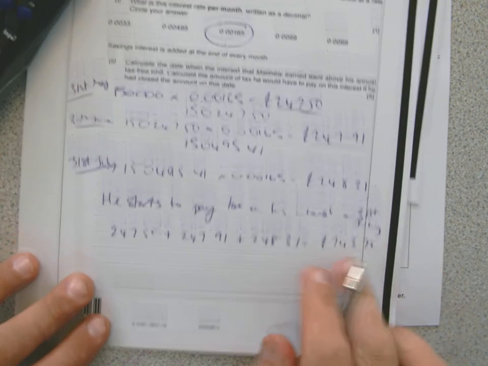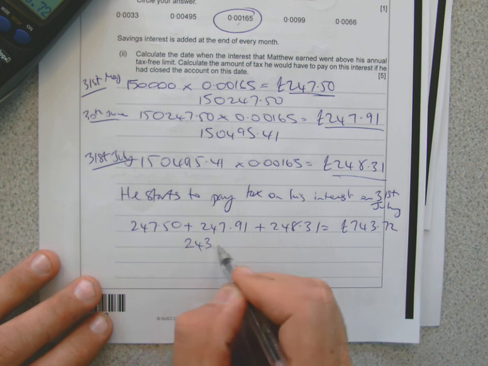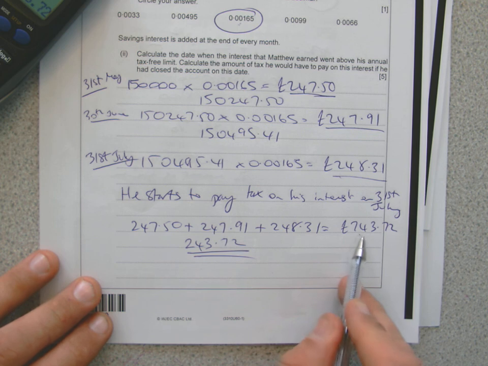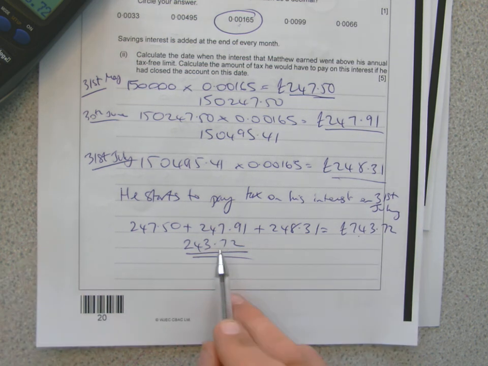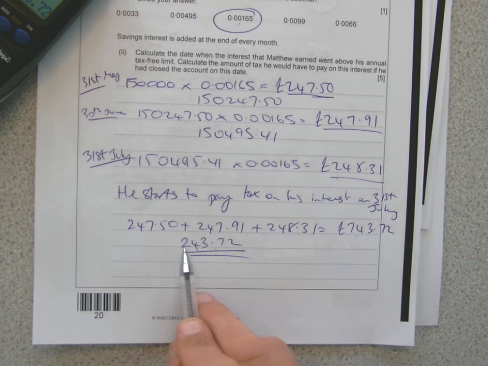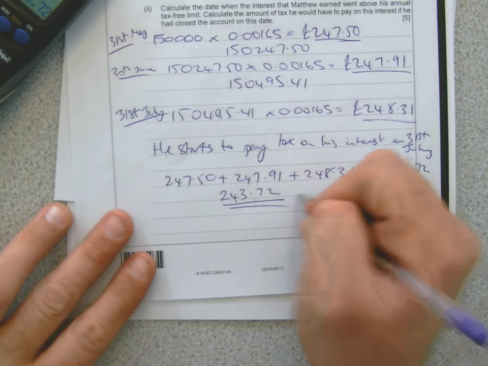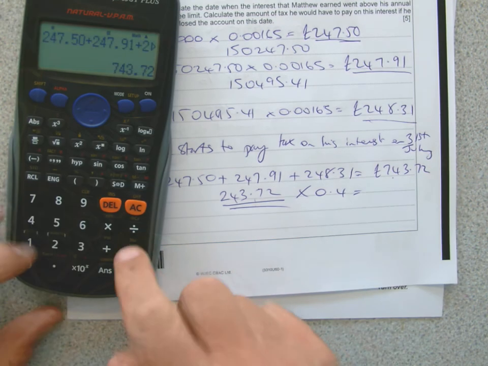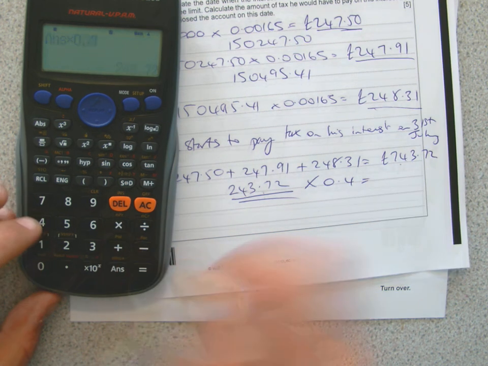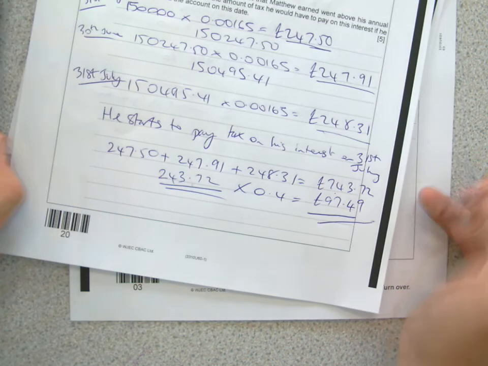Remember now, anything above £500 you pay tax on. So he's got £243 he's got to pay tax on, because it's £243 above 500. I'm getting confused with my words here. He's got to pay tax on this interest that's above £500. The tax he pays is 40%, so we times that by 0.4. Take away 500 on here, so I got this. Times this one by 0.4, and we get our answer to be £97.49 when we round up, and that's it, we're done.